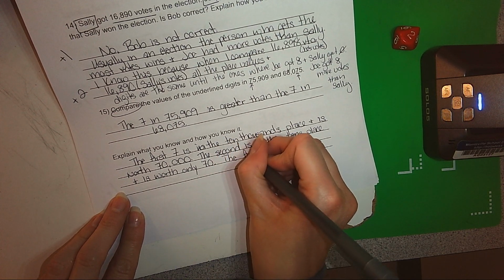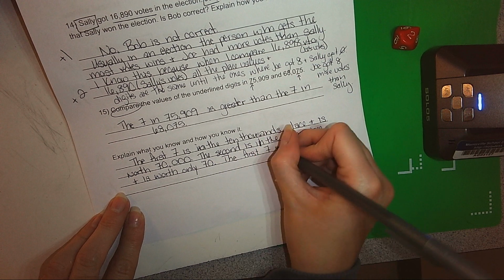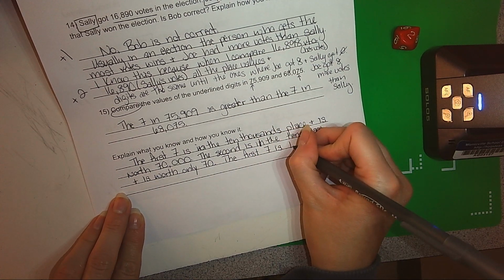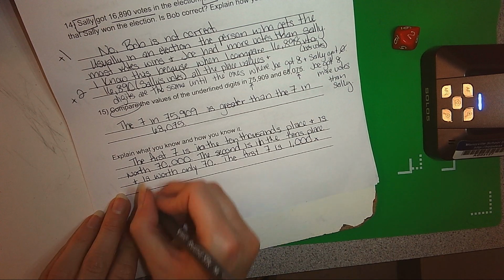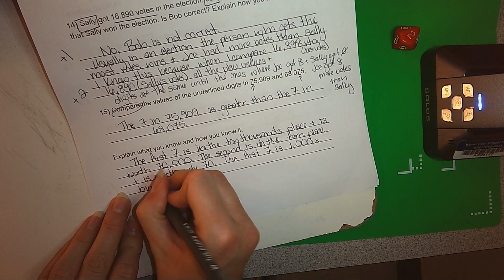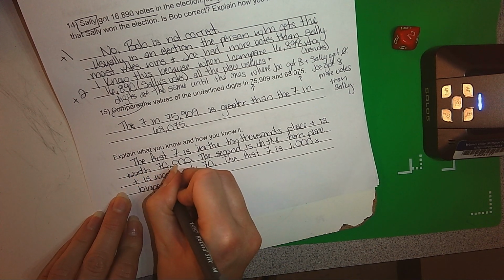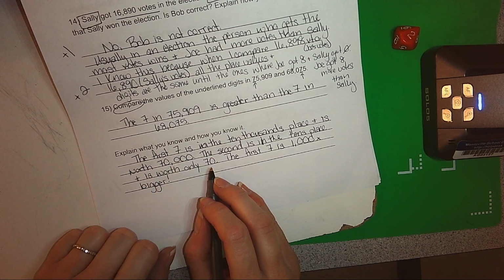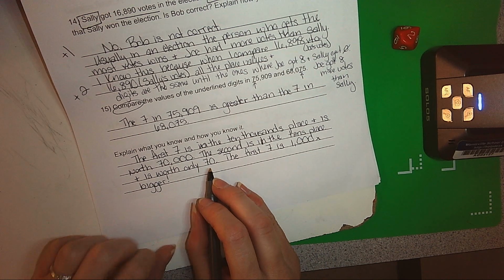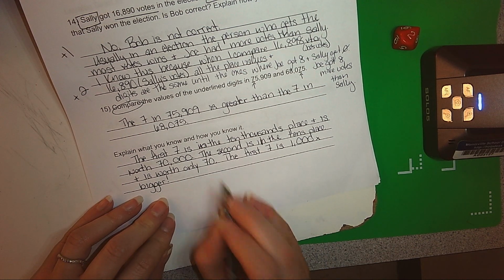The first 7 is 1,000 times bigger. That's huge. Having $70,000 is completely different from having $70.